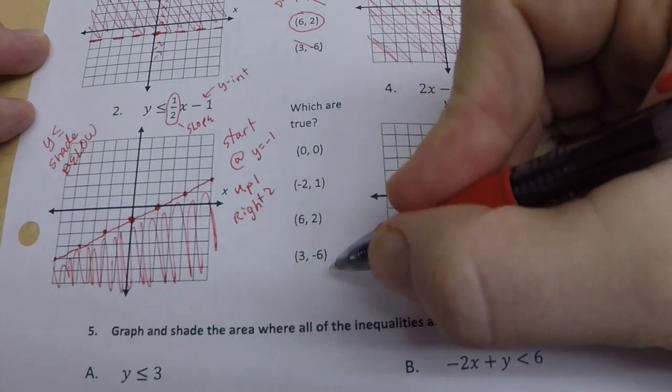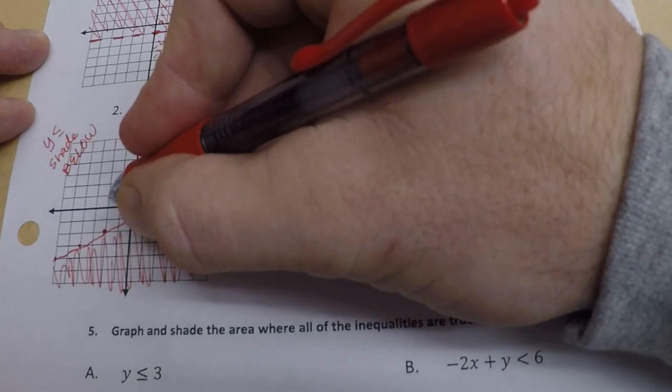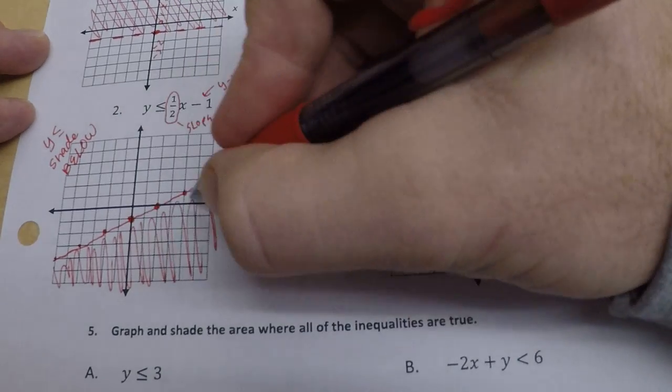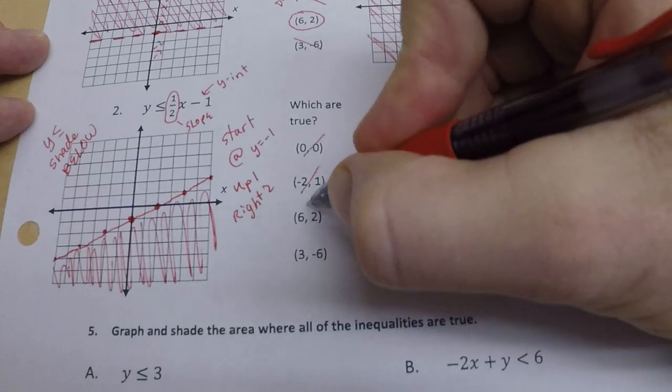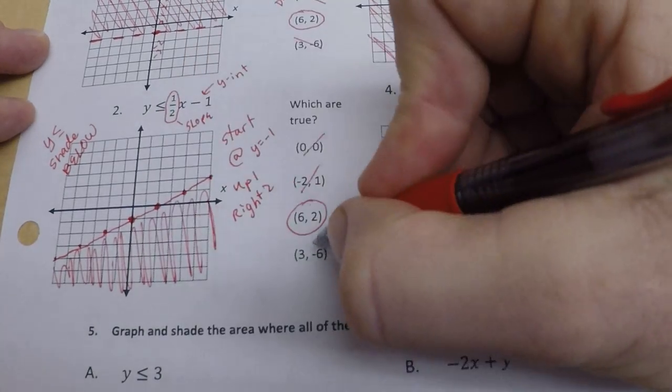Now let's look which of these points are true. 0, 0, not shaded, so not true. -2, 1, not shaded. 6, 2, solid line. Solid lines are true. 3, -6, shaded region. Therefore it's true.